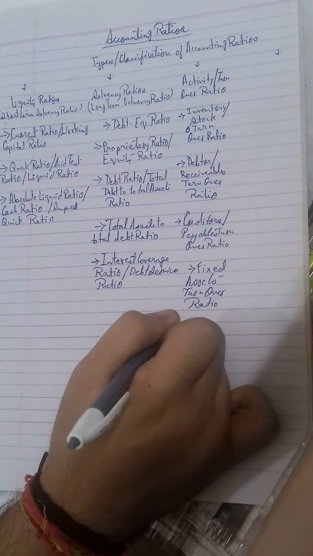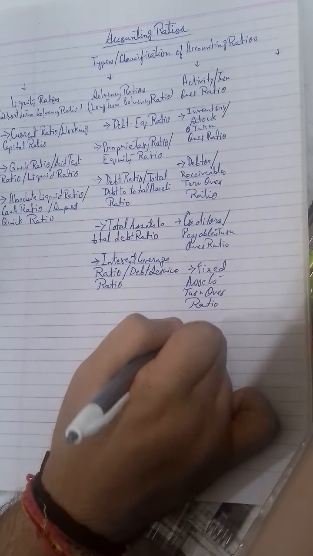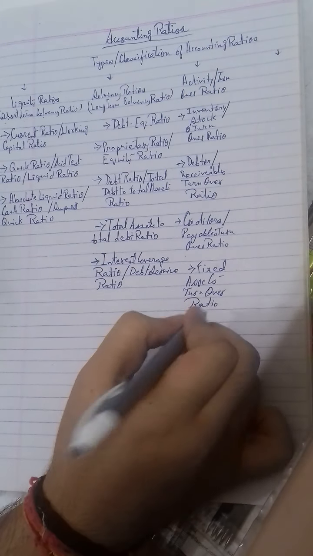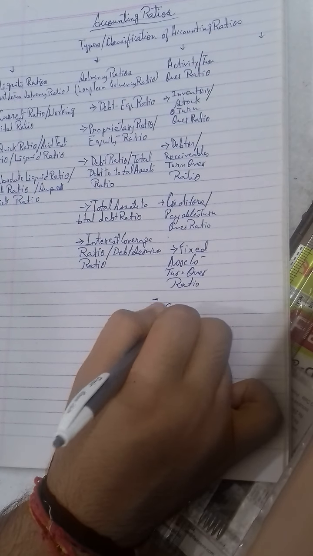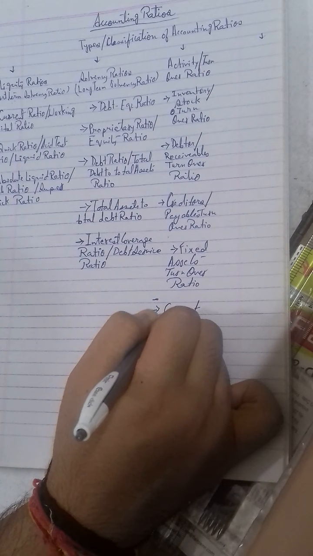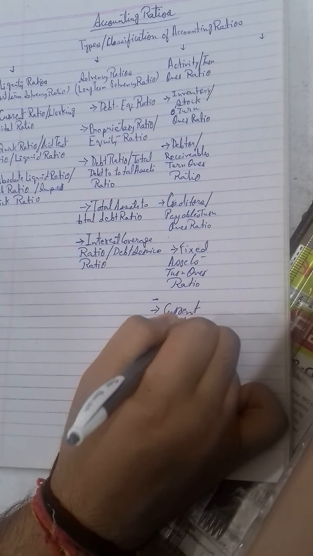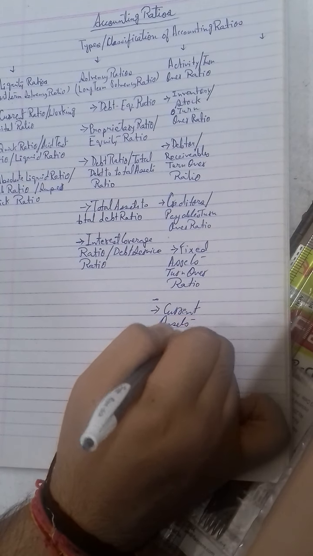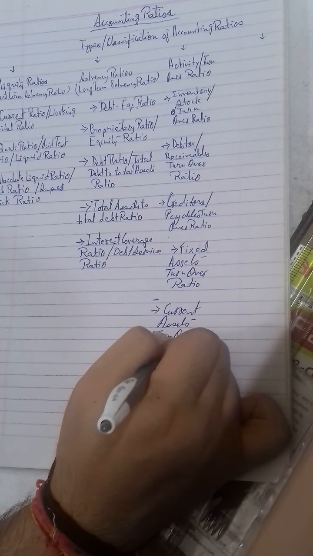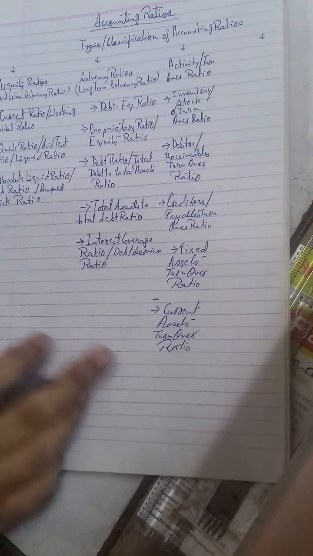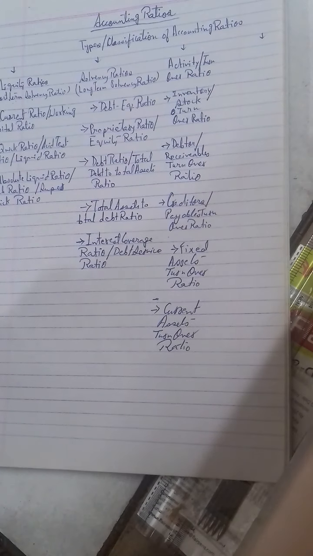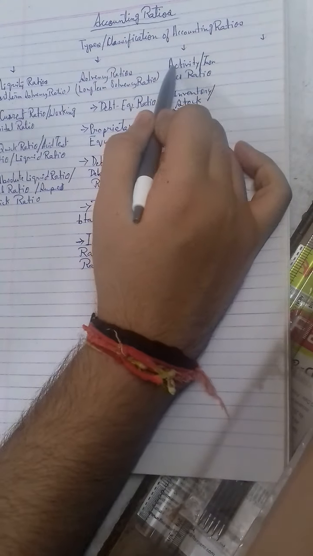Next, this is a long list. This list is very long. Current assets turnover ratio. Current assets turnover ratio. Everything is visible. Now repeat with me.